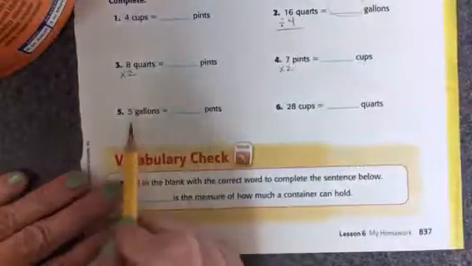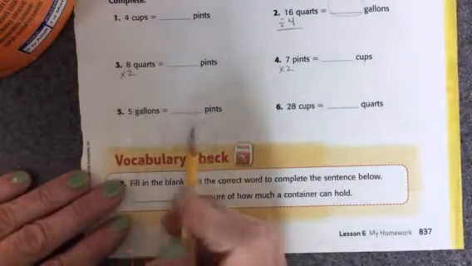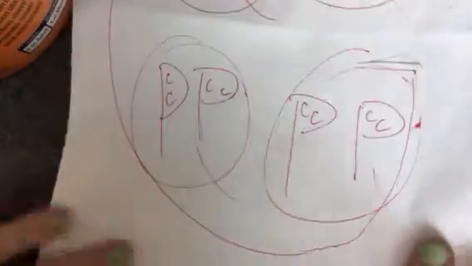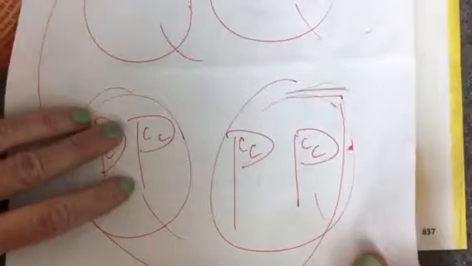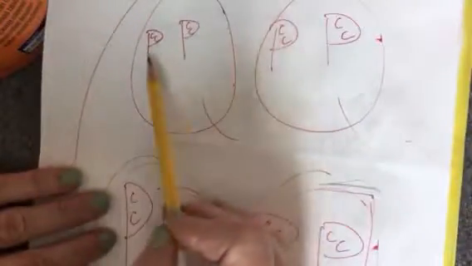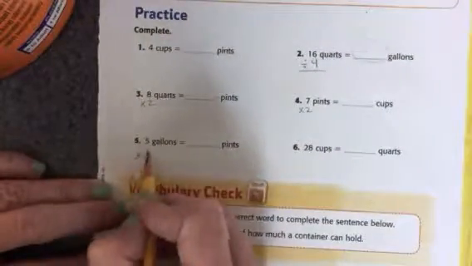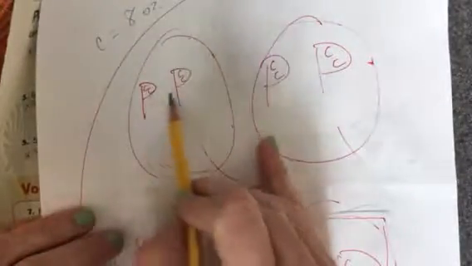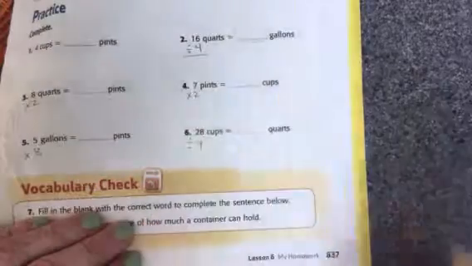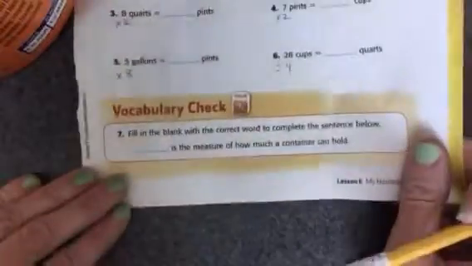All right, and gallons to pints. Here's 5 gallons. So however many pints are in a gallon, I'm going to have to times that by 5. So if I count my pints, I have 1, 2, 3, 4, 5, 6, 7, 8, and I'll need to times that by my 5 gallons. Okay, 28 cups is how many quarts? Well, let's see how many cups in 1 quart. 1, 2, 3, 4. So in this case, I'm going to need to divide by 4 to find out how many quarts. All right, moving on.